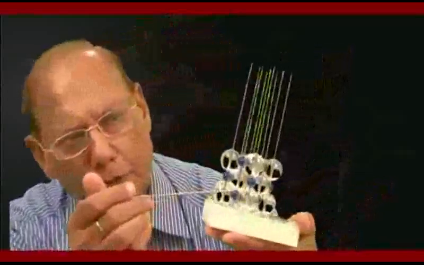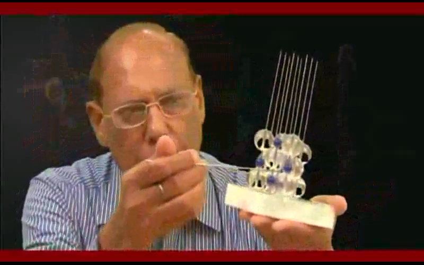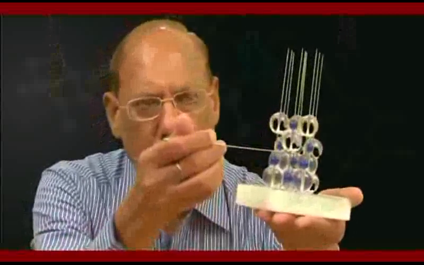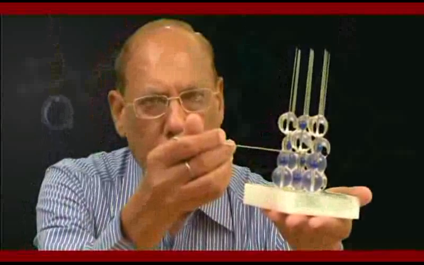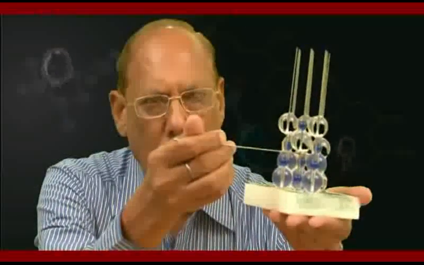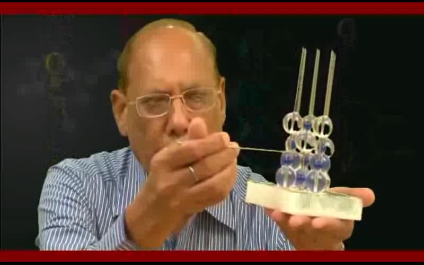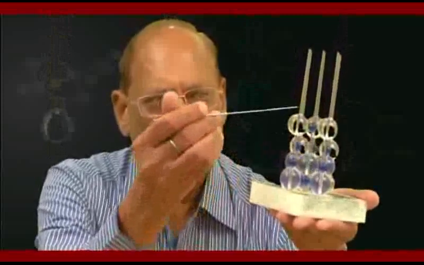If possible, you may just look. I would try to show you a blue ball present at the center of this mini cube. That is another octahedral hole which is not shared by any other cube. It is exclusively belonging to this unit cell. In this manner, this becomes a model for sodium chloride structure.